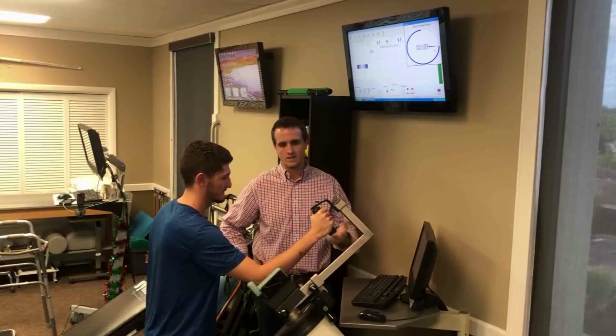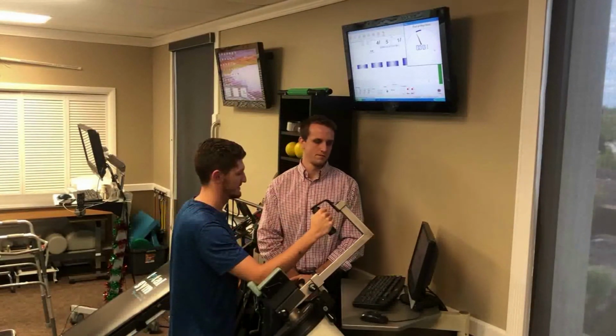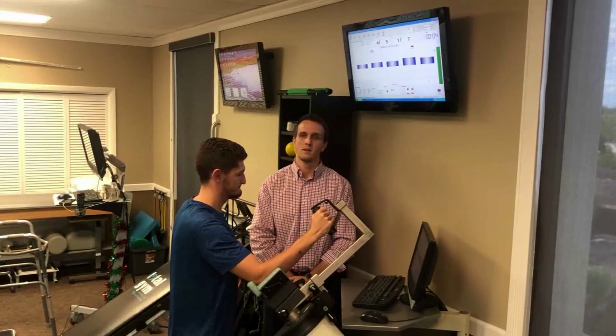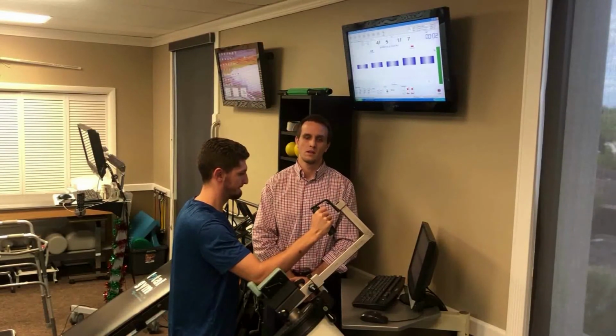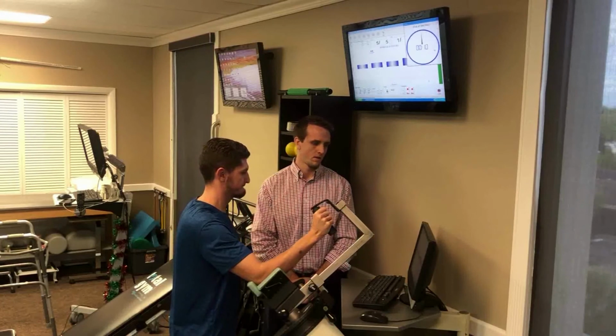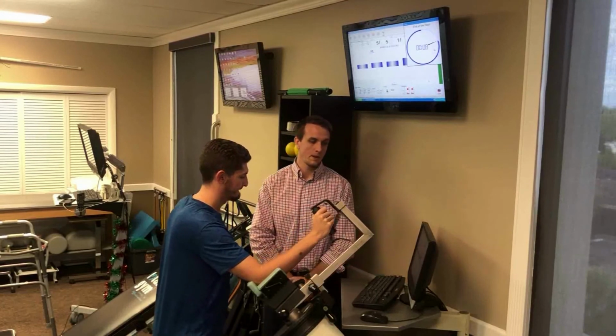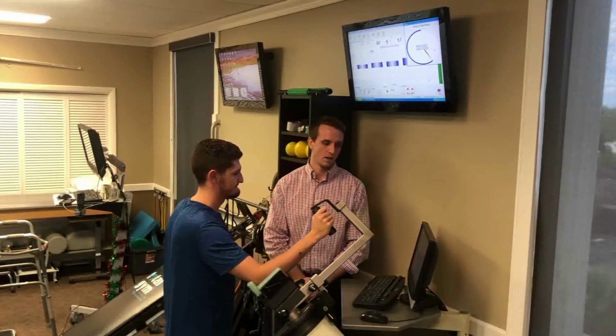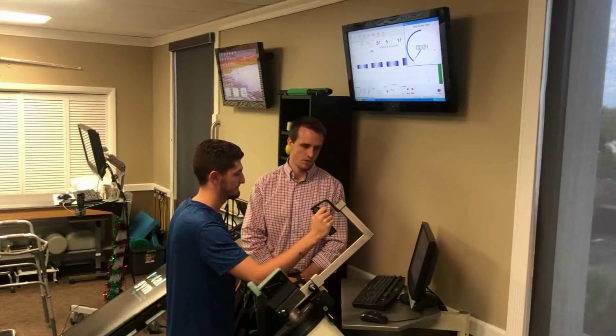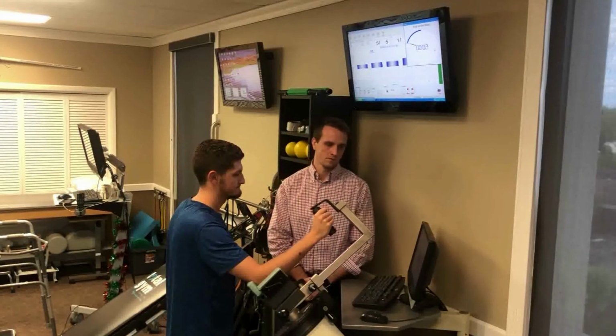Think about early on after an ACL surgery or after a rotator cuff surgery. We're not wanting them to push hard. We're talking 5 to 10 foot-pounds of torque. Very light, but we're just wanting to make those muscles start to wake up and fire under safe, controlled positions.